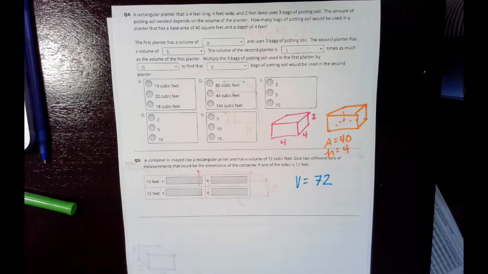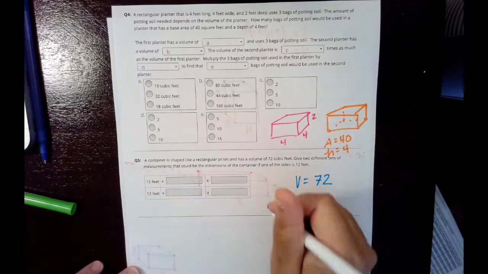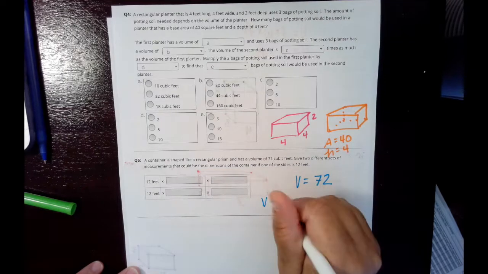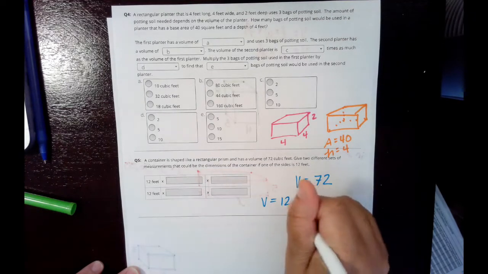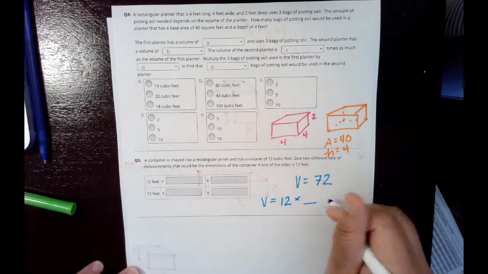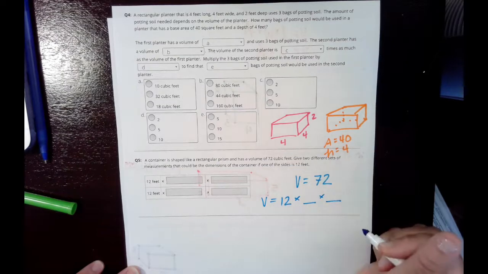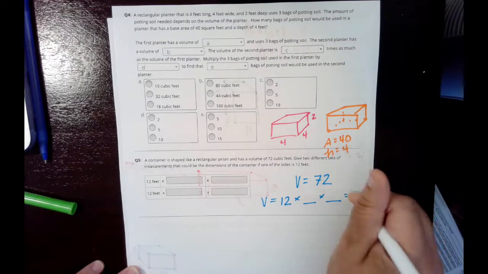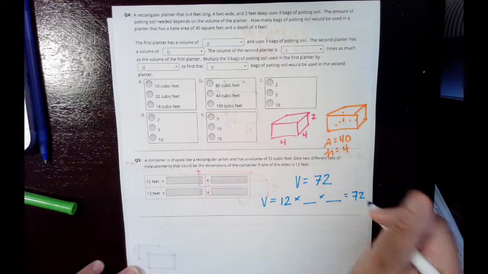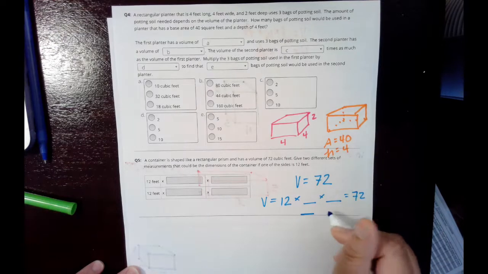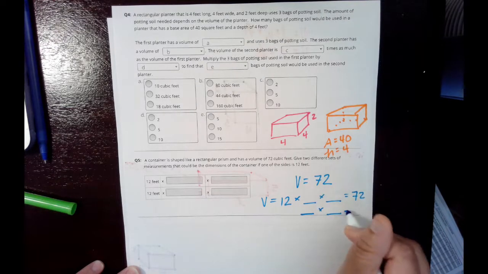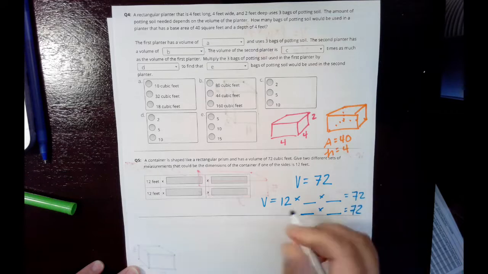Okay, so we know the volume equals 12 times something times something. And then the answer would have to be 72. So what numbers could you multiply 12 by to get 72?